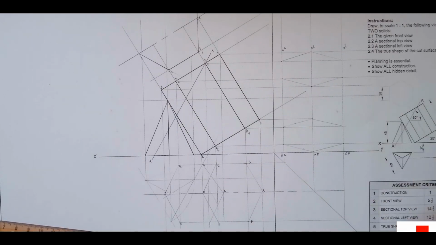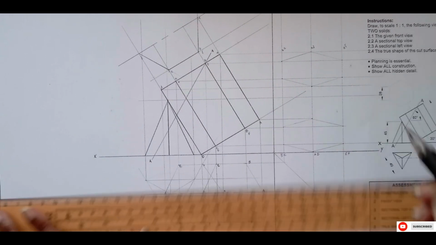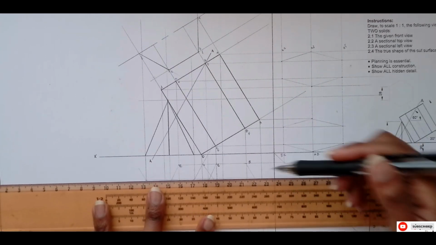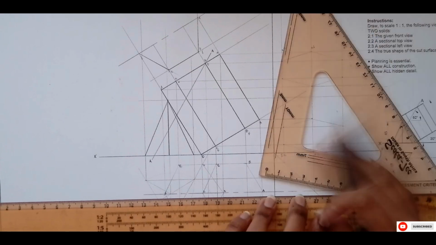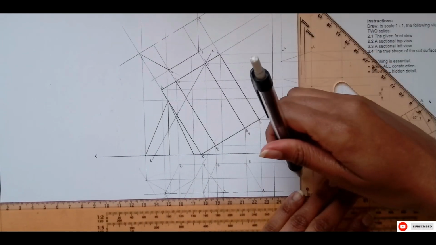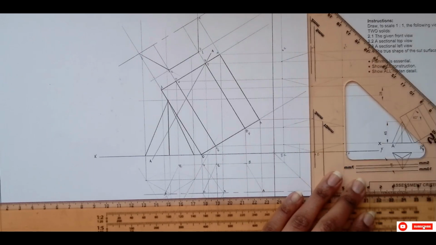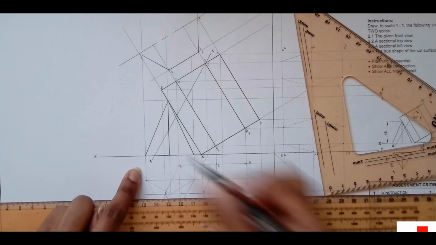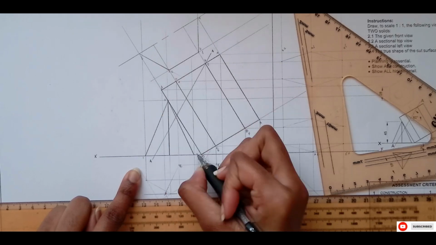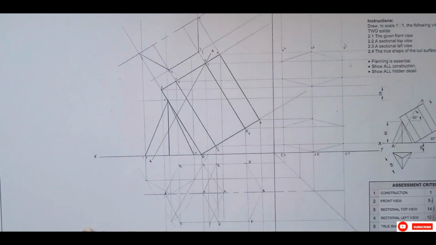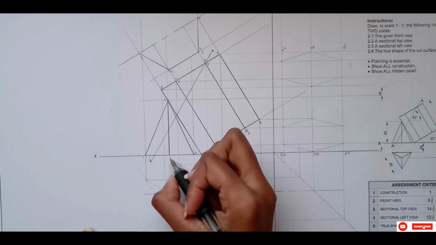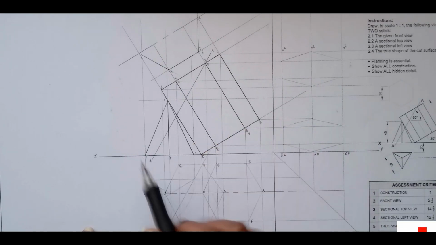And for the pyramid, we already have the height here. I'm just going to project the base. We will also need to label it. So I can call this 1, 2, 3, 4.